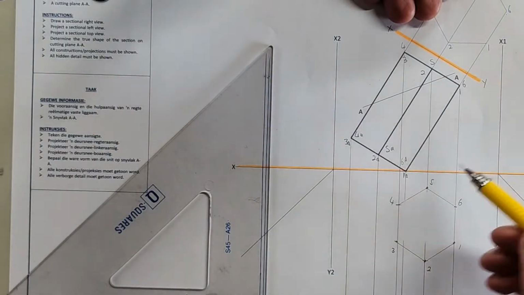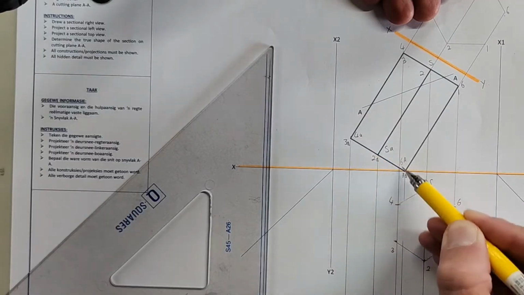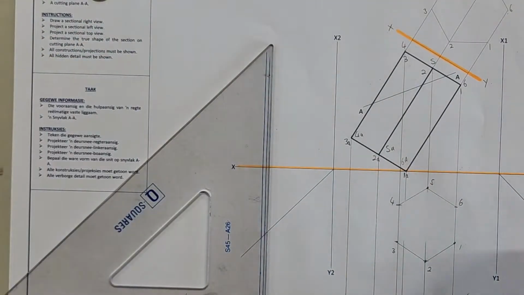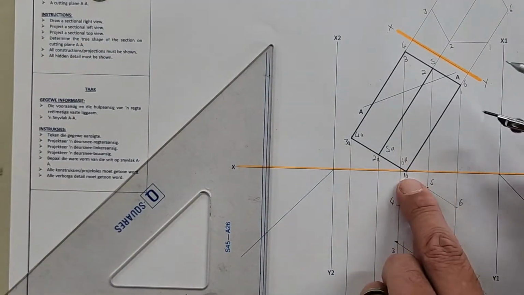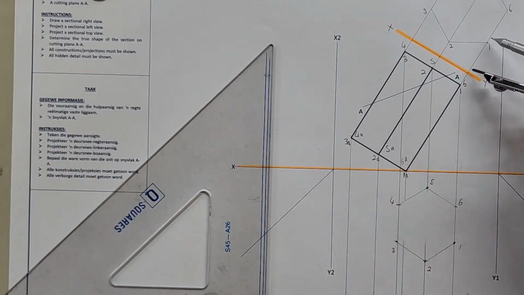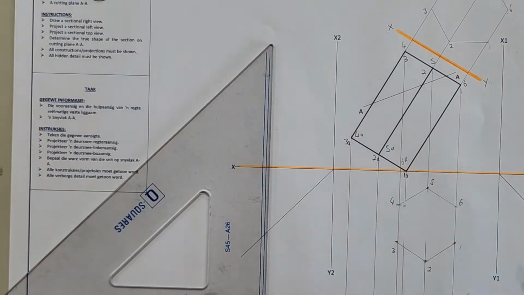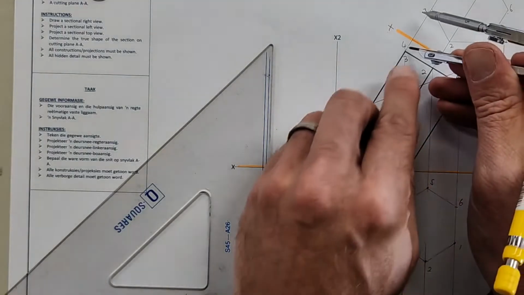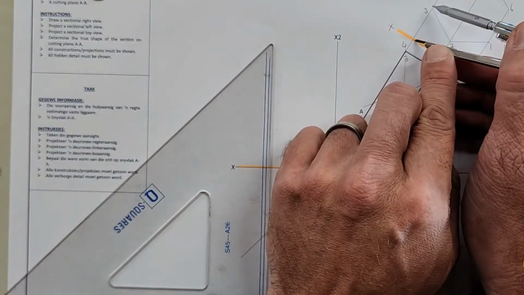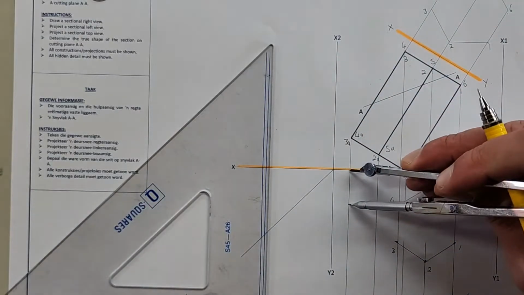Now, from this 4, there's a line running to the 3. But I still have to determine the base. I'm going to use the same distances. If I look at the 1A, follow it down to the 1 and make a dot. Then 3, make a dot.